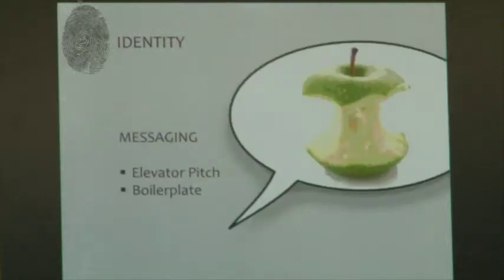Messaging is the core messaging, the elevator speech, no? And any kind of boilerplate copy. These should be included in your presentation to the client. Boilerplate copy is that copy that is used again and again. It might be just contact information, name, phone numbers, addresses, emails, what social media you can find them on. It could be a mission statement. It could be a product line description. It could be slogans. It could be selling points for a particular product. That's what boilerplate is. You need to identify that and include that.